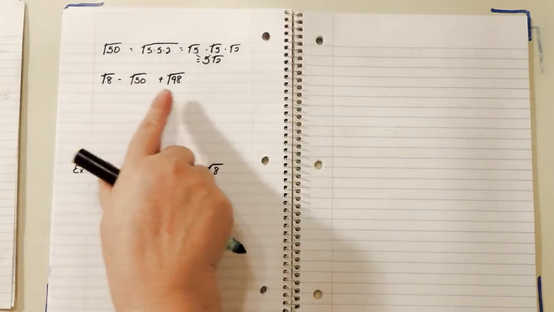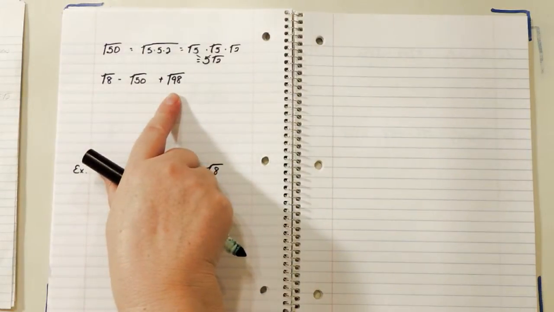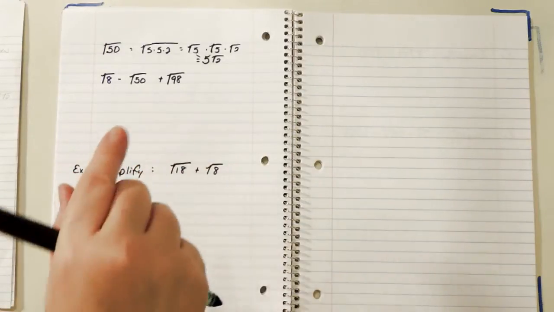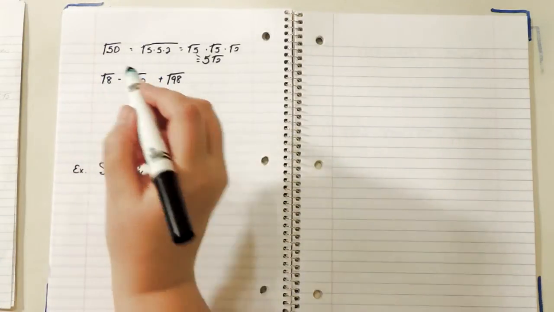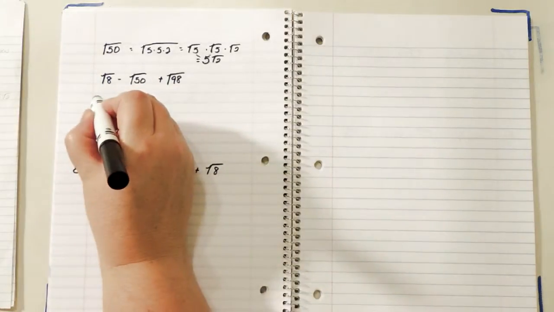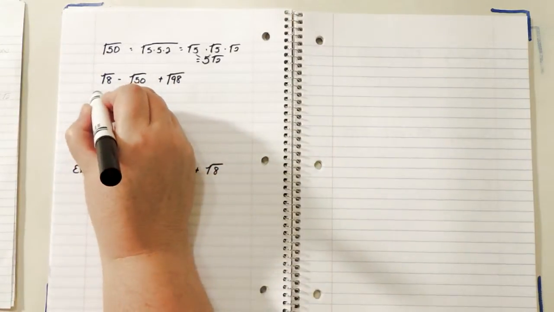We can use the same procedure to simplify expressions such as this. So we're going to start by writing each of the terms as a product of prime factors. So 8 is 2 times 2 times 2.